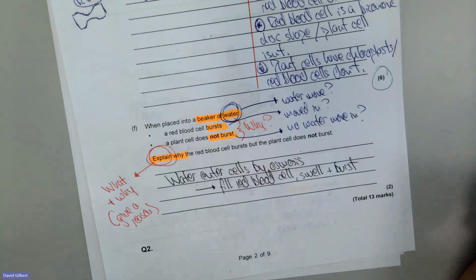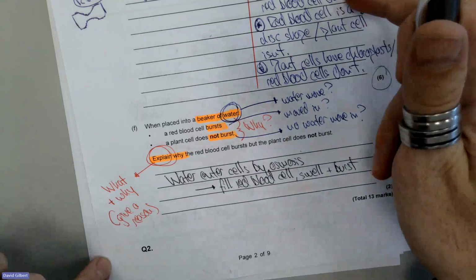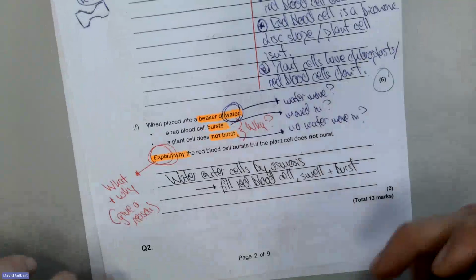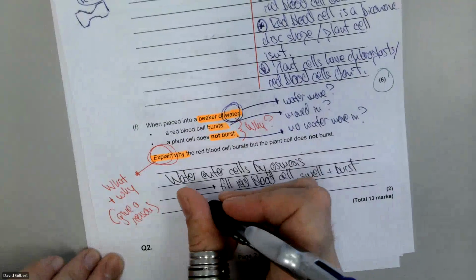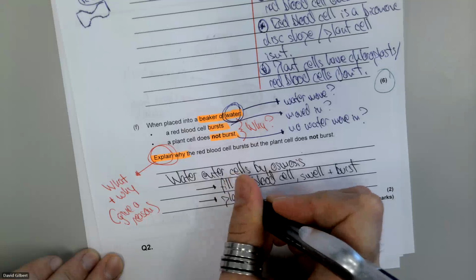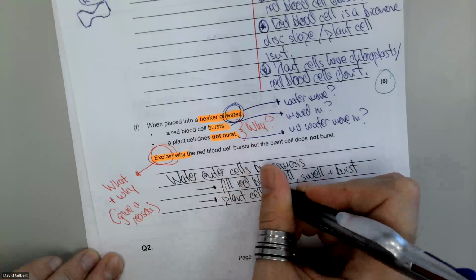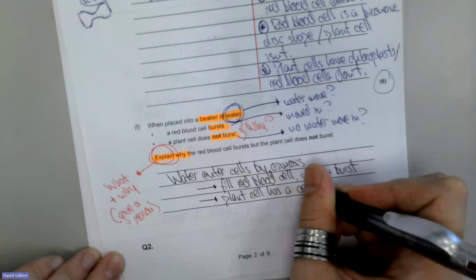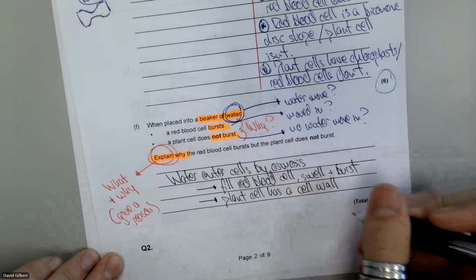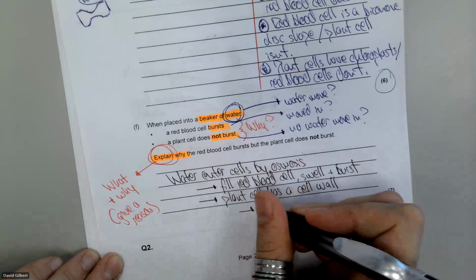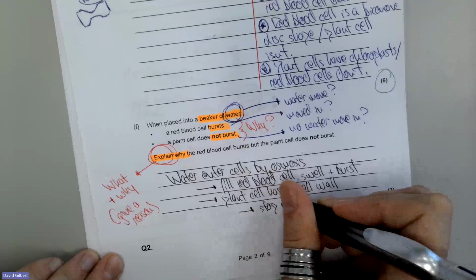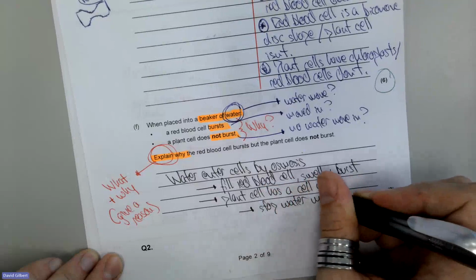So what's the difference between the plant cell and the red blood cell? Well, they both have cell membranes, that lets things come in and out of its structure, talking about that earlier at the top. But what do they not both have? Well, they don't both have a cell wall. Only a plant cell does. So the plant cell has a cell wall. And what does that do? It's going to stop the water moving in by osmosis.